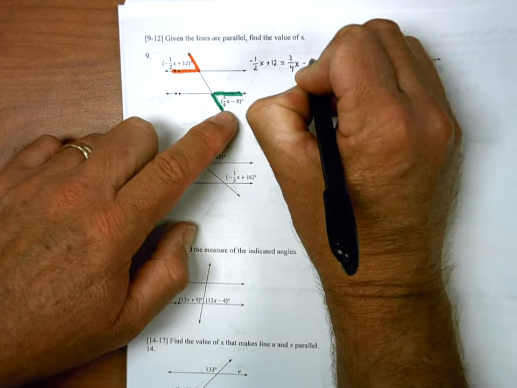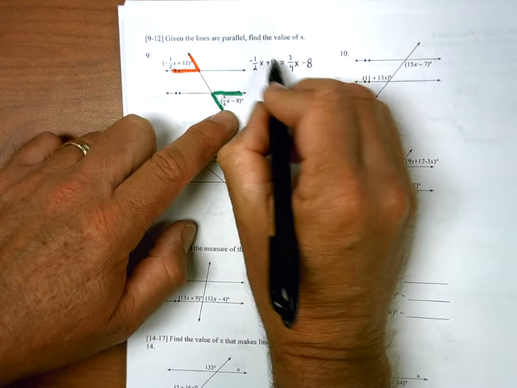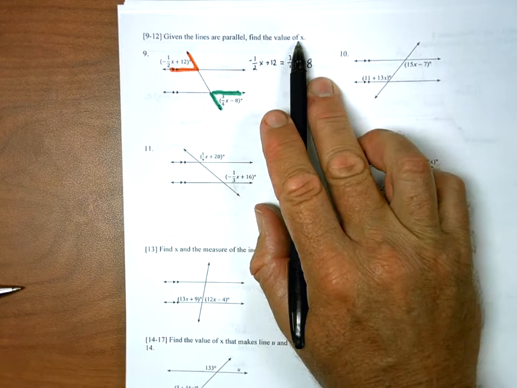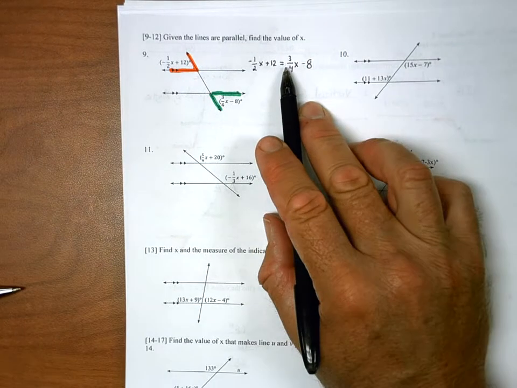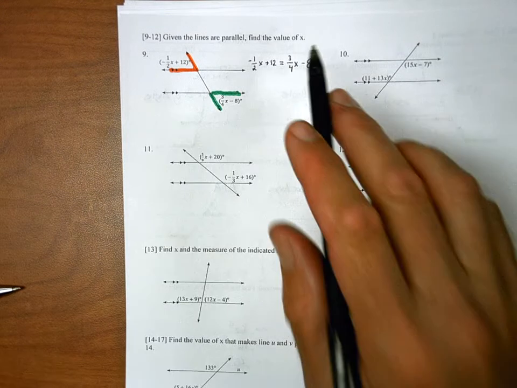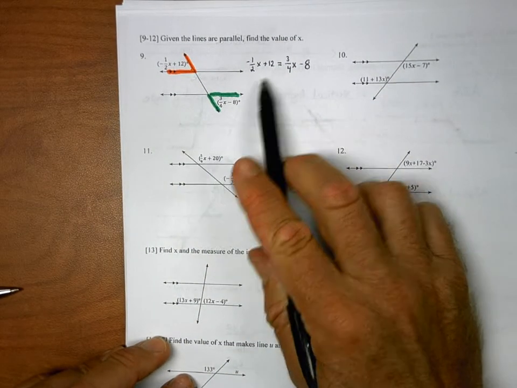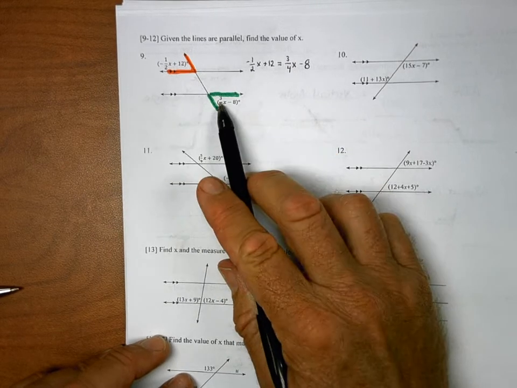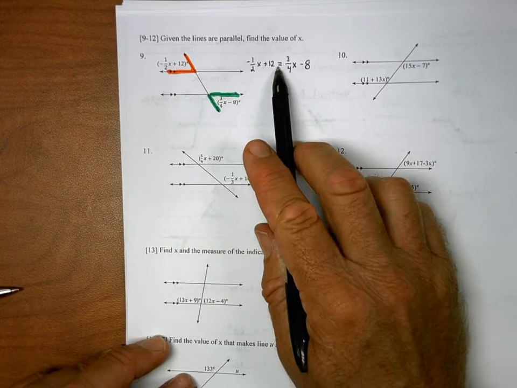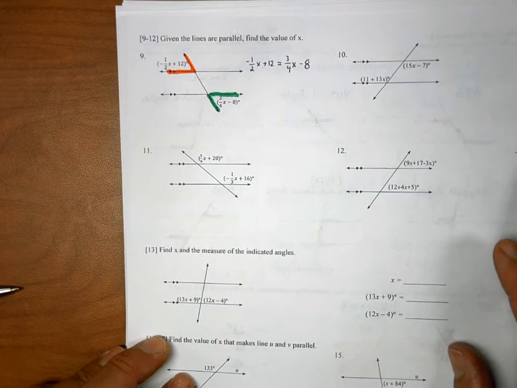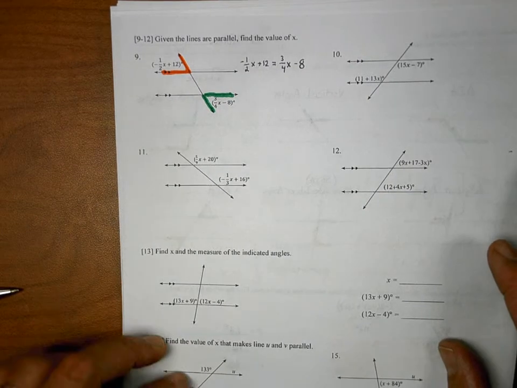That would be the equation I would create to find the value of x. Remember, whenever you're finding the value of x, you always have to create an equation. And when we're dealing with these angle relationships, there's really only two choices: you're either going to set them equal to each other, or you're going to make them supplementary, which means you add them together to make 180 degrees.